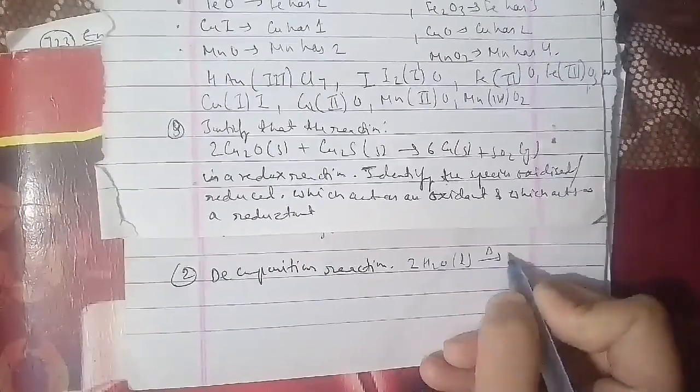Another one we talk about is 2KClO3 solid, which is +1, +5, -2. In the presence of heat, it will give 2KCl, +1 -1, solid, plus 3O2 gas. It may be carefully noted that there is no change in the oxidation number of oxygen in the combination reaction, and that of potassium in potassium chloride.